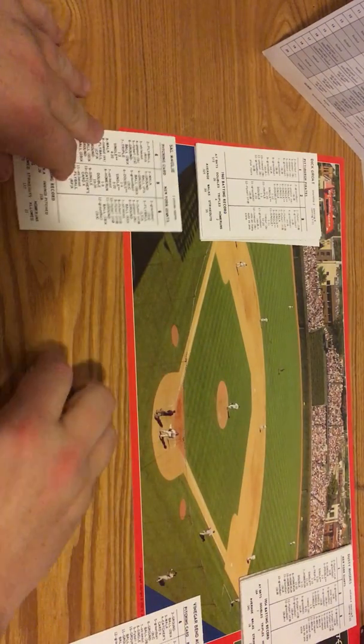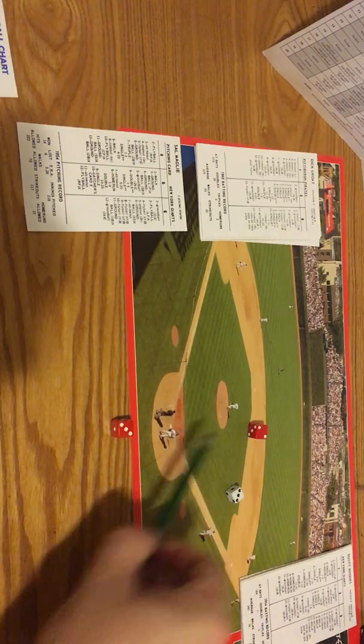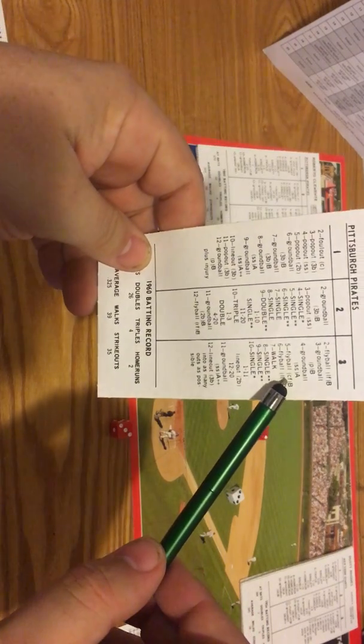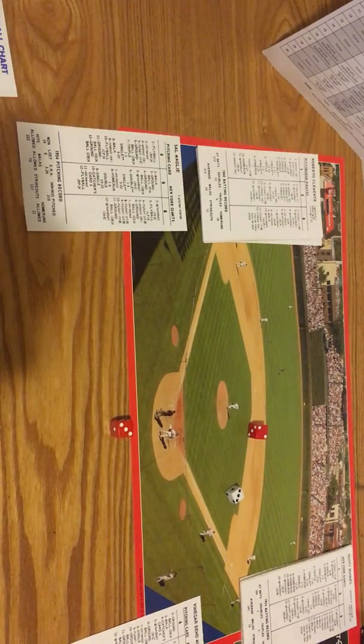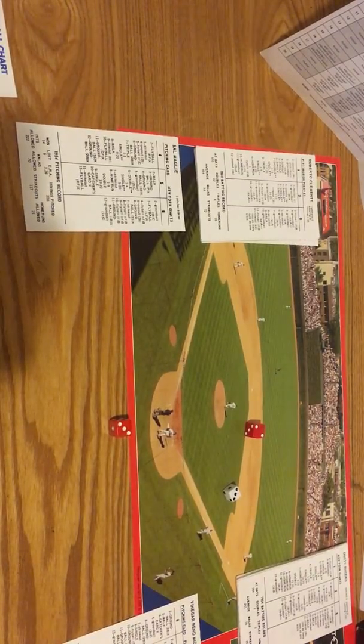Dick Groat batting. He is the shortstop. 3 and 5, 3 column, go down to 5. Fly ball to center field for the out. Nobody on base, no need to consult the fly ball chart.